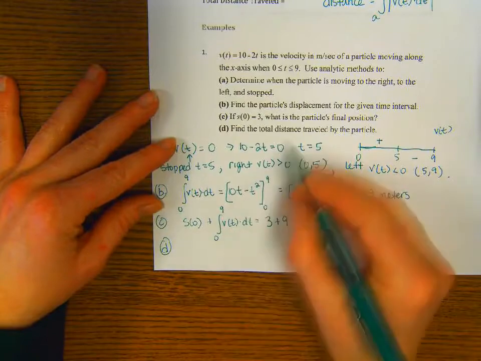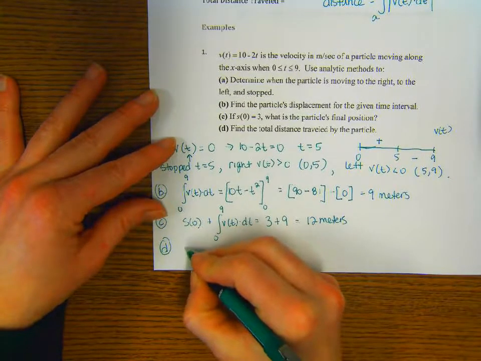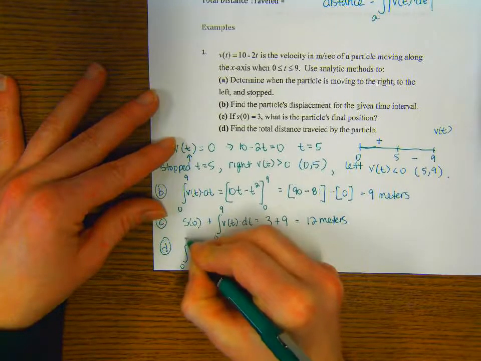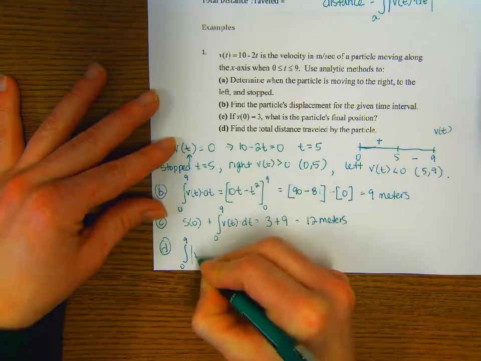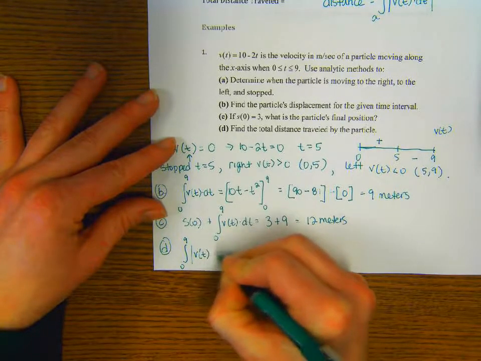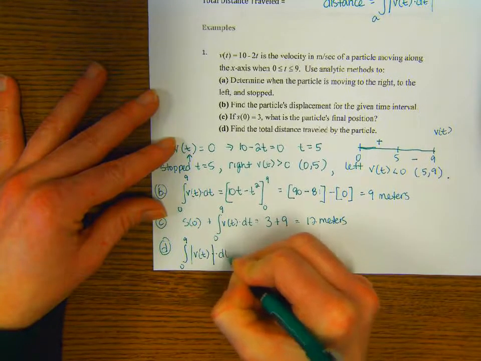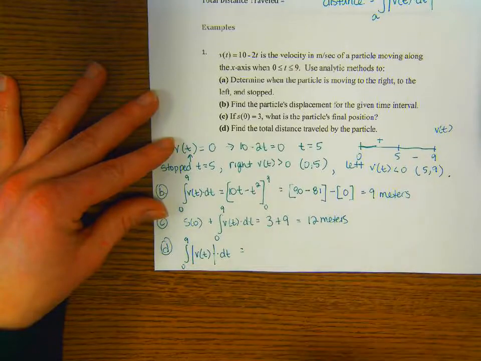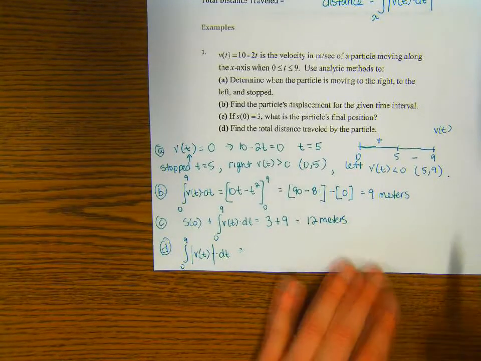So I want to know the total distance. The total distance is going to be the integral from 0 to 9 of the absolute value. The dt can be inside or not, it doesn't matter. All right, so here's the deal. This is why this is nice.